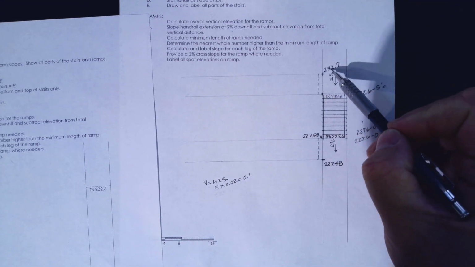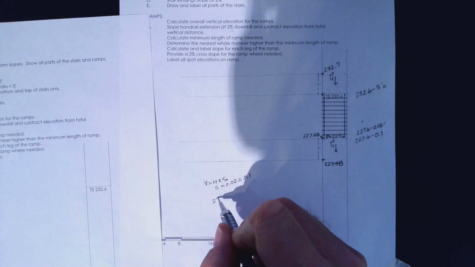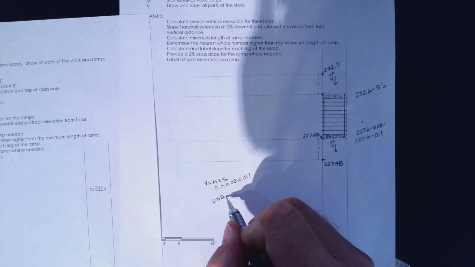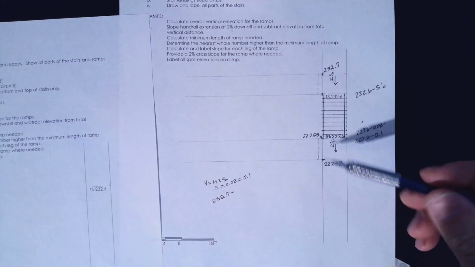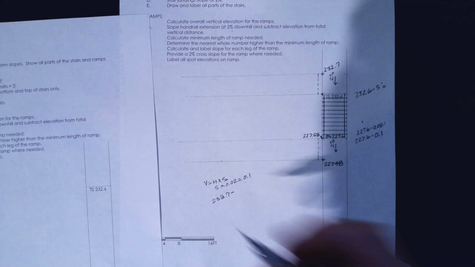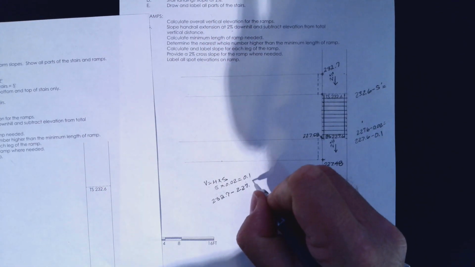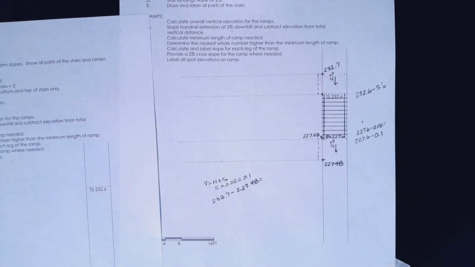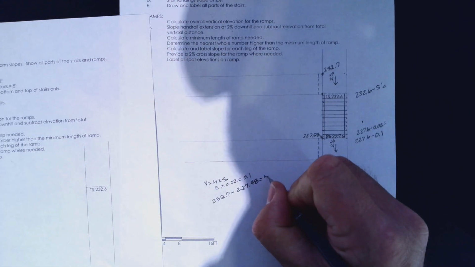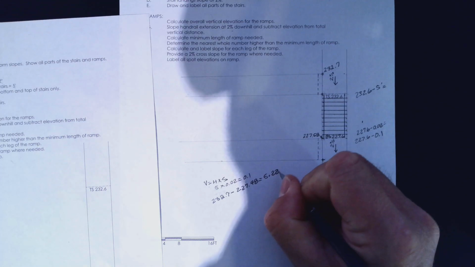So now we can calculate what the vertical distance is, the drop of the ramp, because it's going to drop from here, 232.7, and we're going to subtract this elevation from the bottom, so that's 227.48, and what's that equal? 232.7 minus 227.48 equals 5.22 feet.